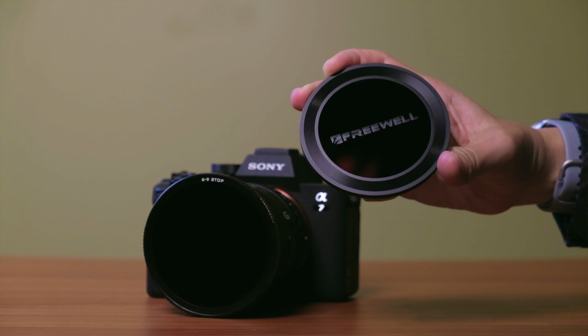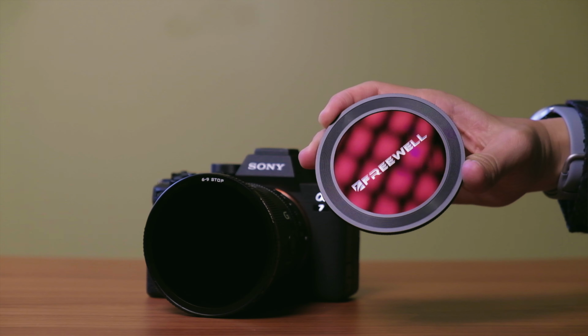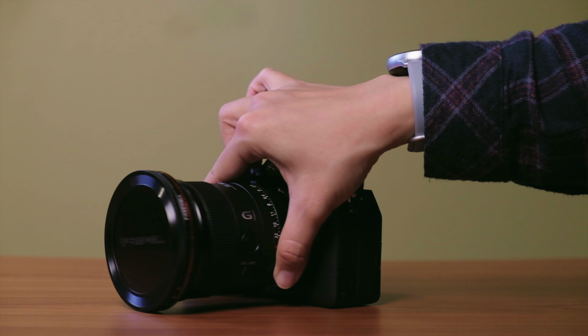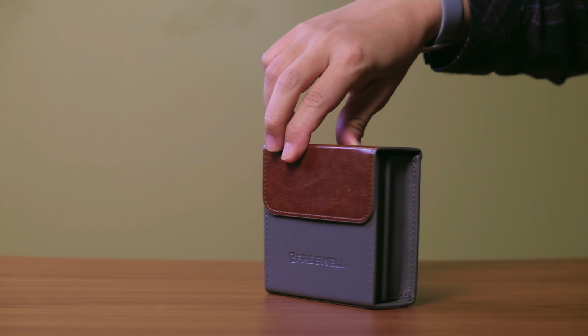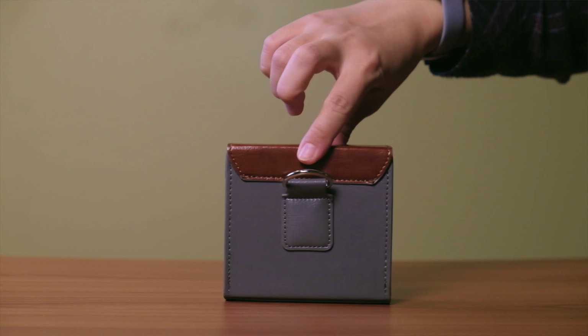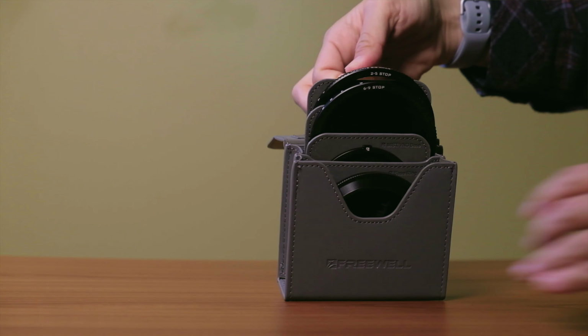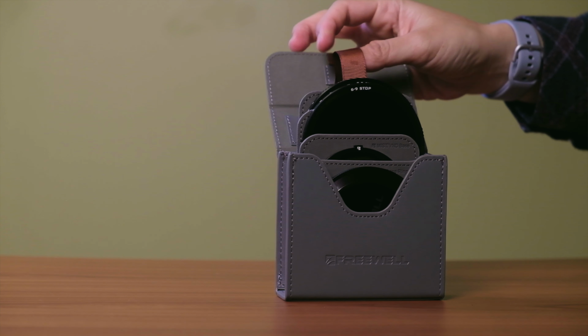Now besides the filter functions, Freewell also provides a magnetic lens cap to protect the filters when they're on your camera. And everything comes in a really nice filter box that is super compact, nicely labeled, and it just looks really nice, so it allows you to carry and easily find all of your filters.